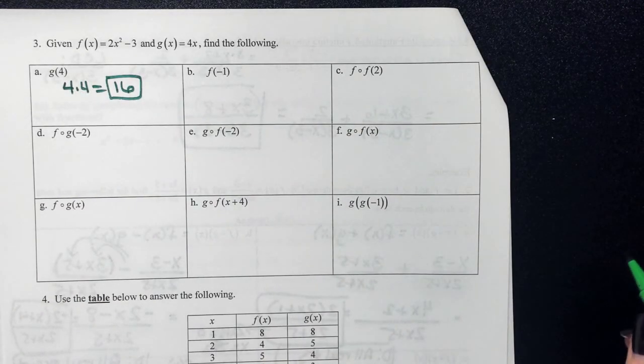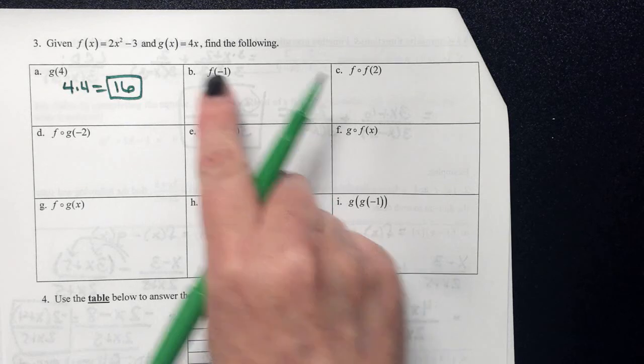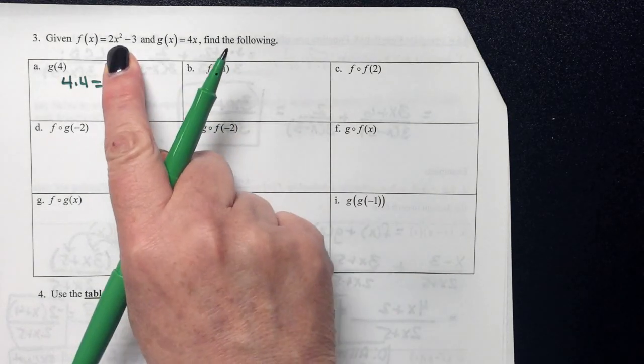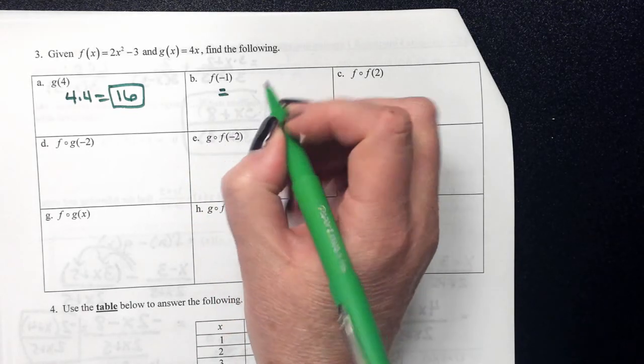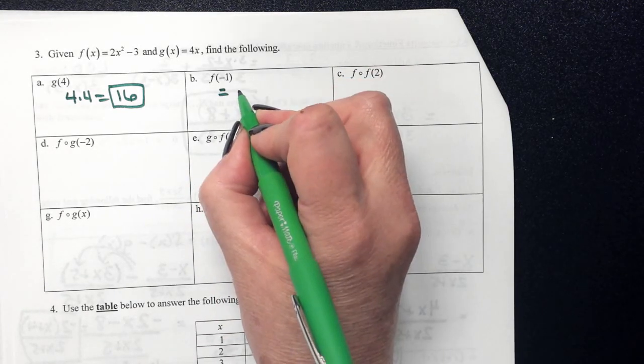f of negative 1. Again, negative 1 is an x value. I simply plug negative 1 in for x for function f, and what's my output going to be? What's f of negative 1 going to be? Negative 1.